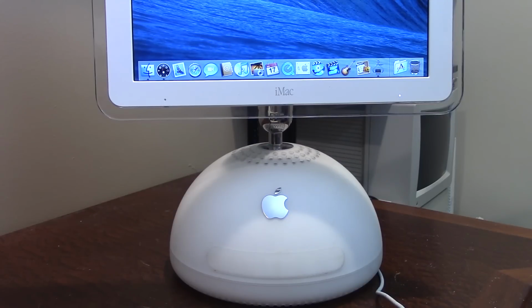This machine, obviously, with the name iMac G4, was a successor to the iMac G3, which came out in 1998. And if you missed my retrospective video on the iMac G3, I would highly recommend that you go and check that video out if you're interested in the history of the iMac G3 and how it actually helped to save Apple. I'll have a card come up on screen right now.